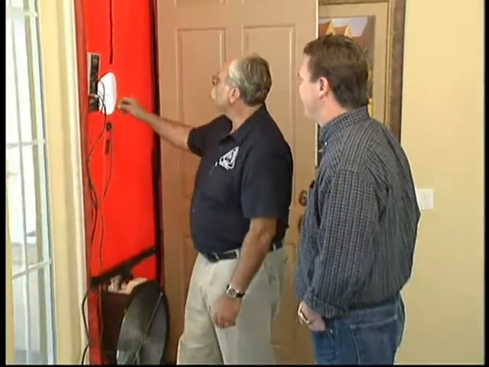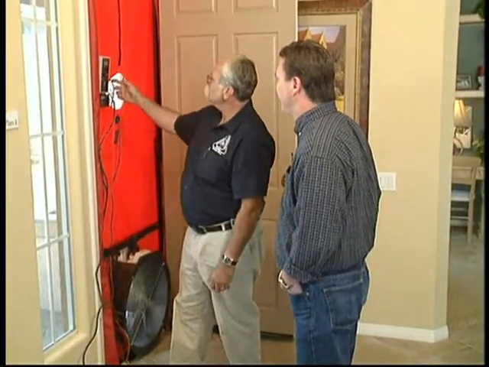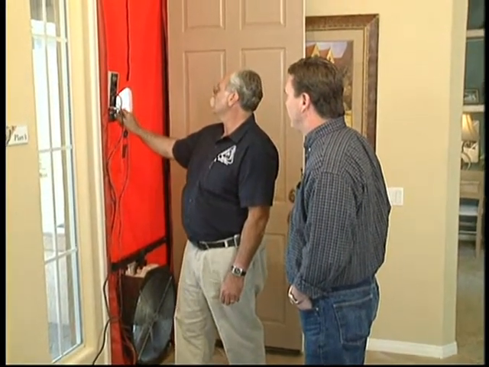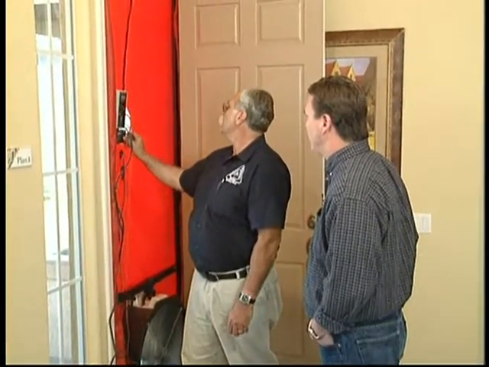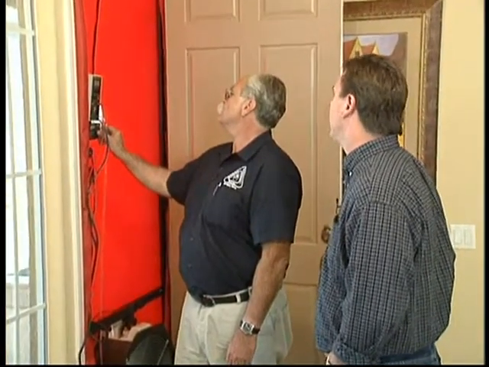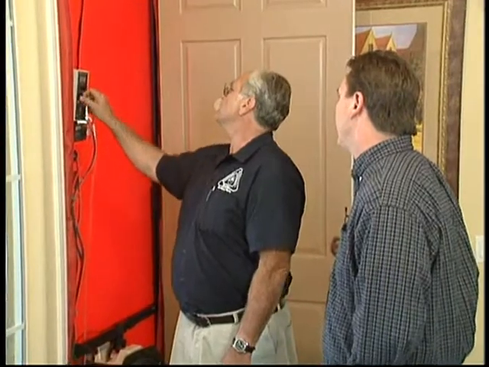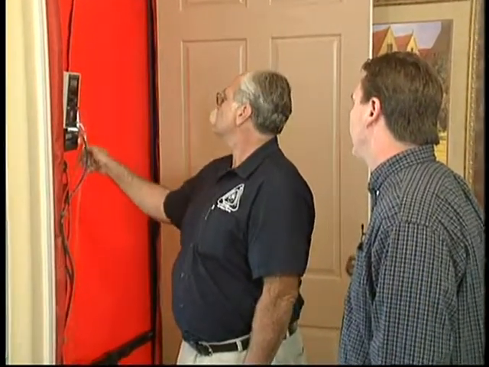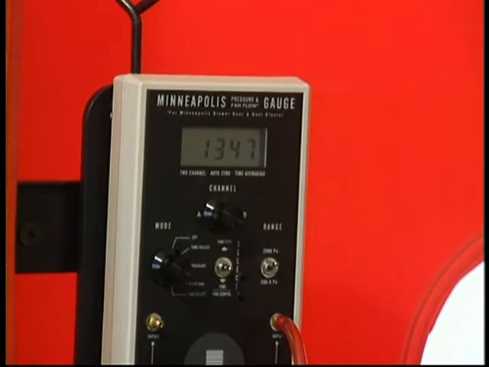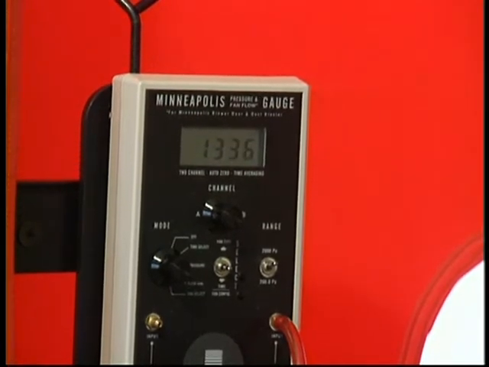I'm going to turn on the fans. Here's that membrane I was talking about. This is a manometer. This is a speed control that we can use to turn up the RPMs of the fan. We just bring the fan up to a given pressure. As you can see, Steve, we came in at 1,347 cubic feet per minute at 50 pascals.